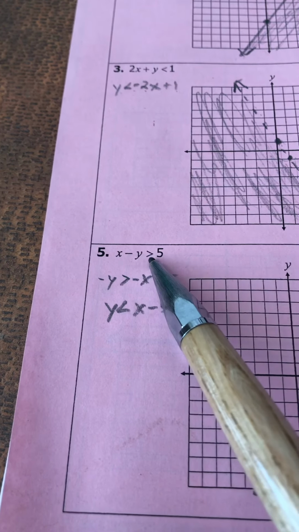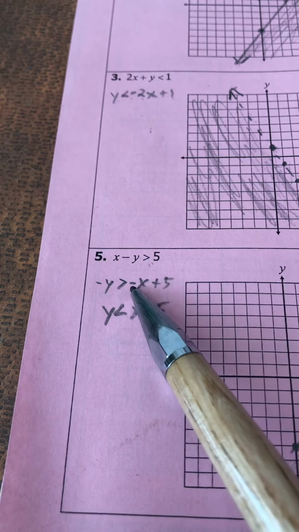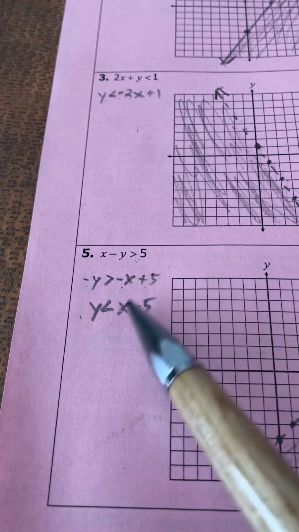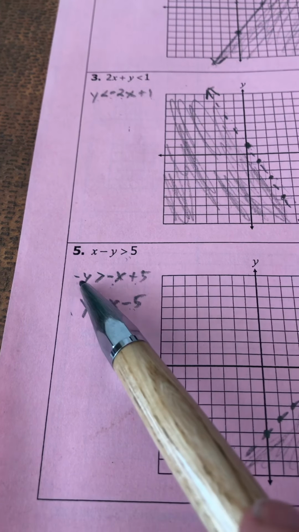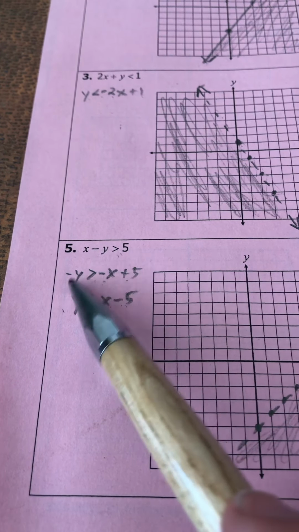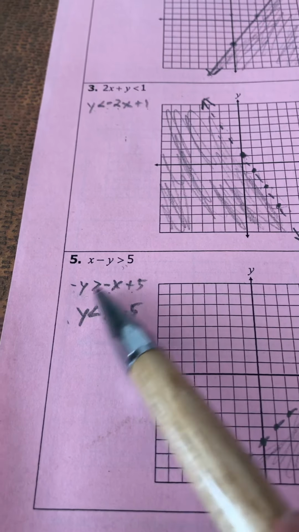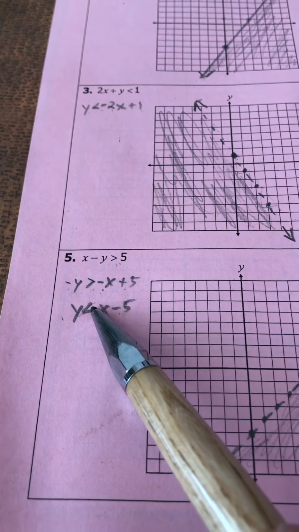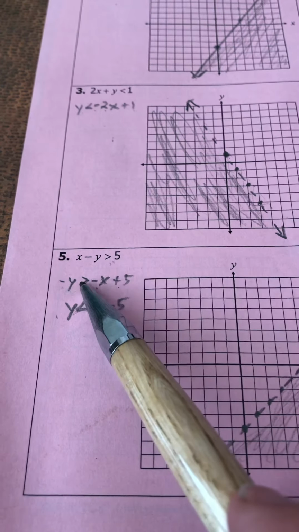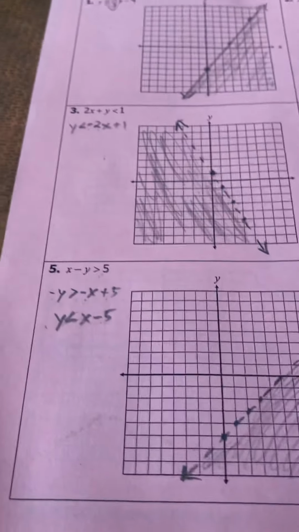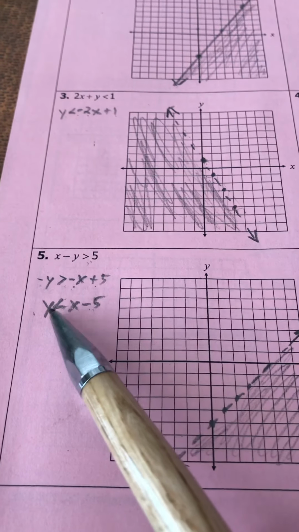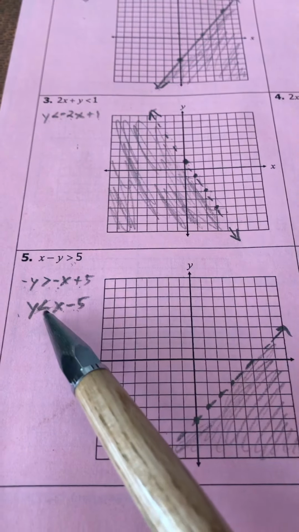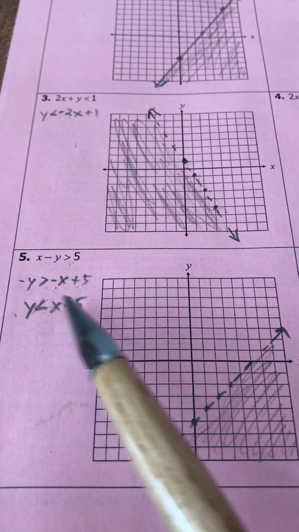I get y by itself on one side by subtracting x from both sides. If I'm going to change the sign on this side of the inequality, I have to change the signs on this side of the inequality. When I am changing a sign like this, or I'm dividing by or multiplying by a negative number, you flip your greater or less than sign. So greater than becomes less than. It's one little trick with this stuff that you got to remember when you're dealing with changing negative to positive, positive to negative. So this becomes y is less than x minus 5.